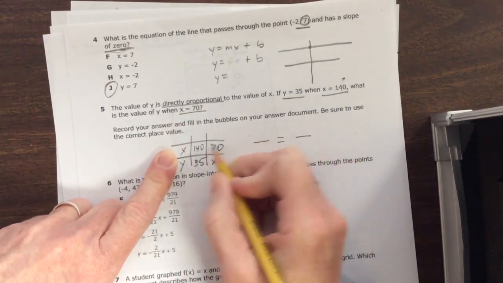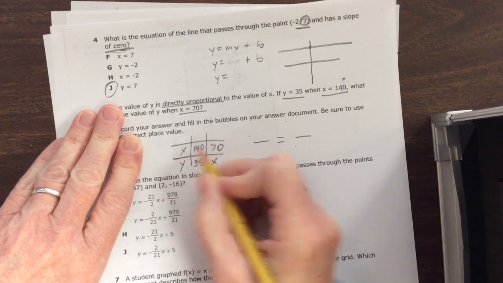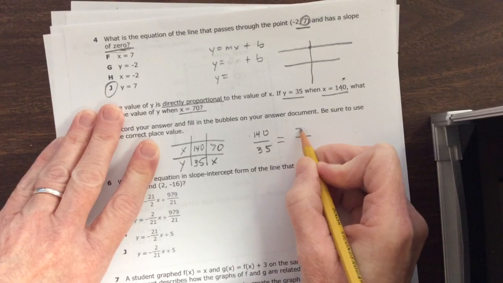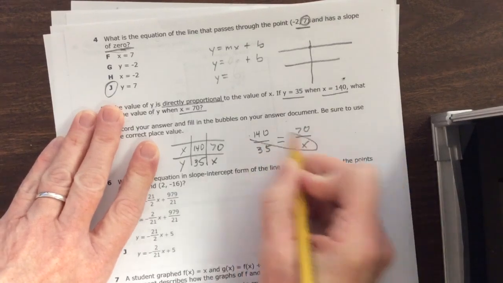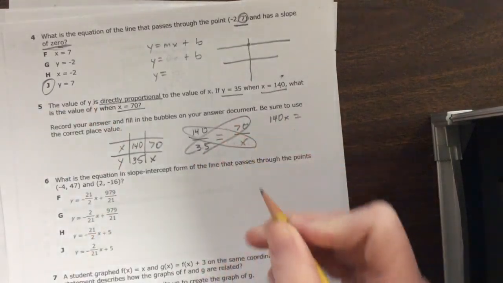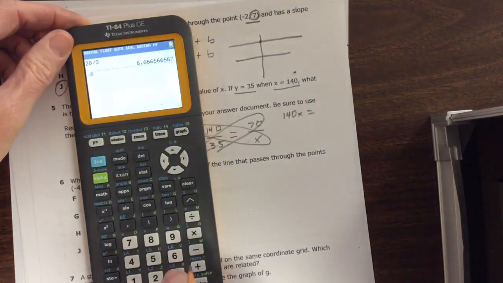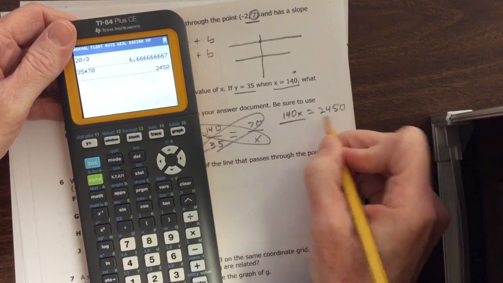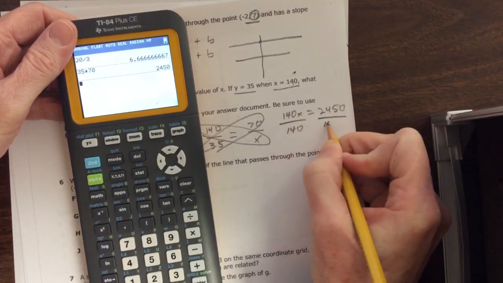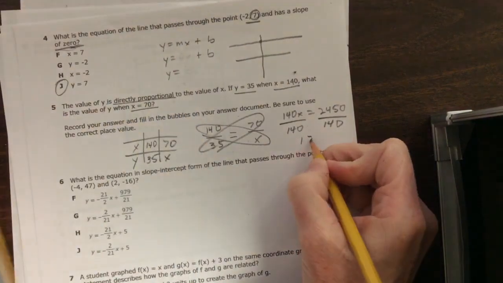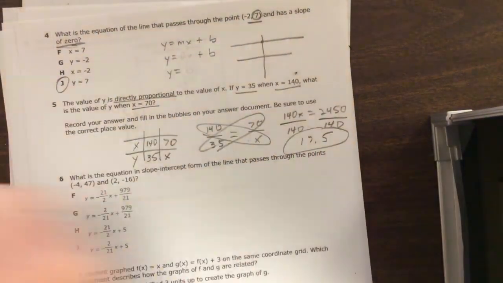So now I've set up my proportion, and we can cross multiply. I'll put it here so it's a little bit more clear. And x. So I know I have 140x equals 35 times 70. So 35 times 70 is 2,450. Divide both sides by whatever's next to the x, and you're going to have 17.5. That is your answer.